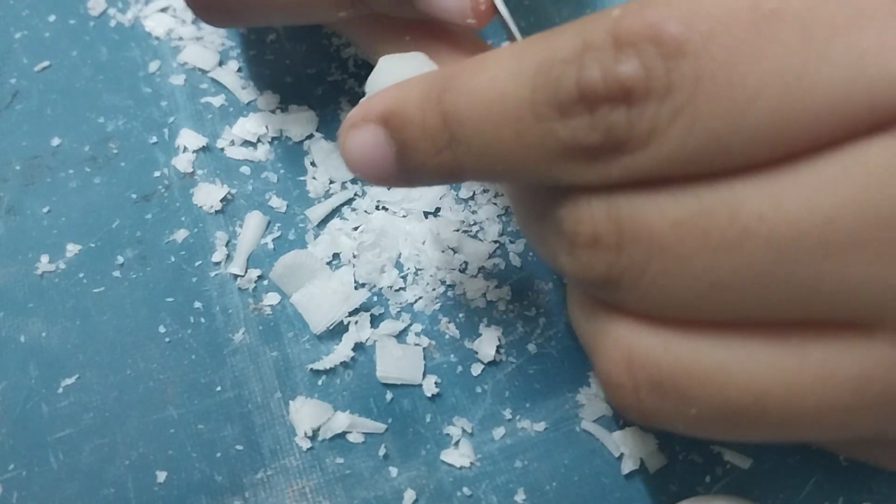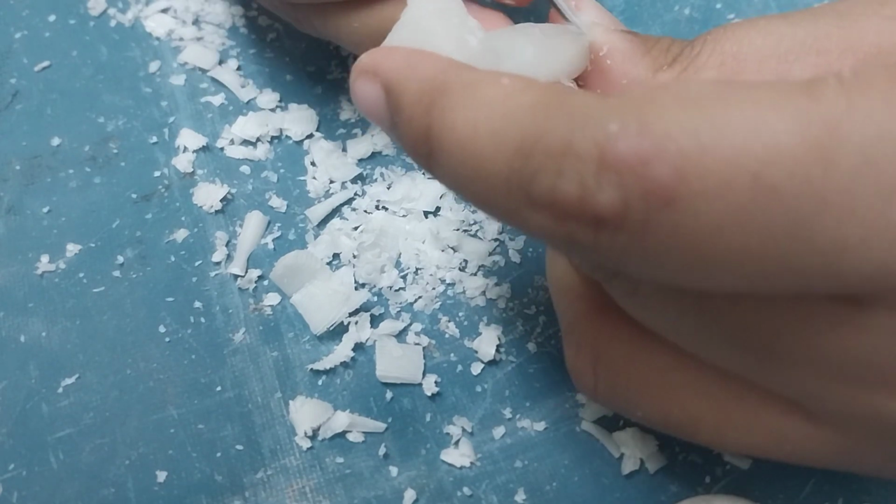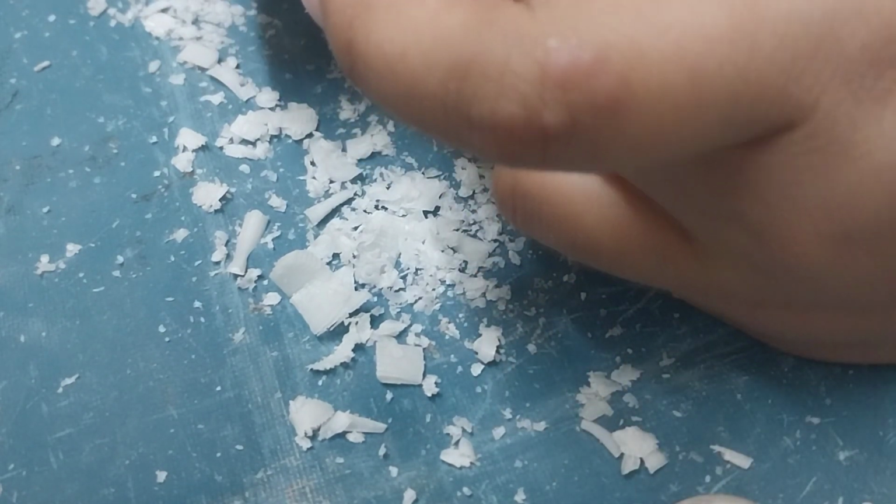Alright, we're almost done with the carving. Let us make the cervical line.